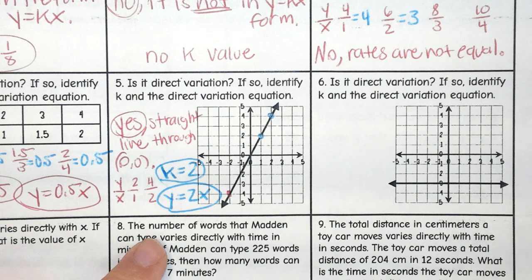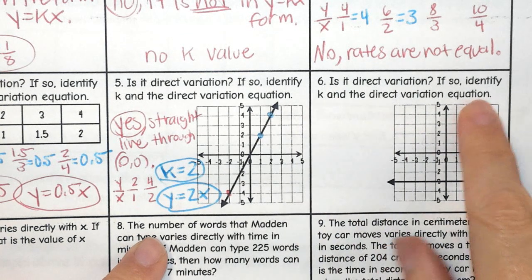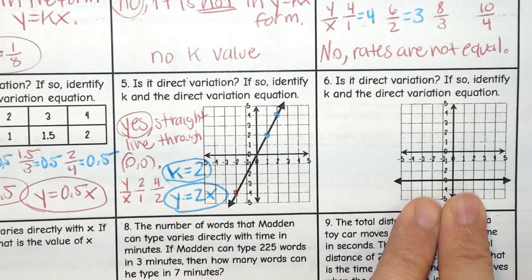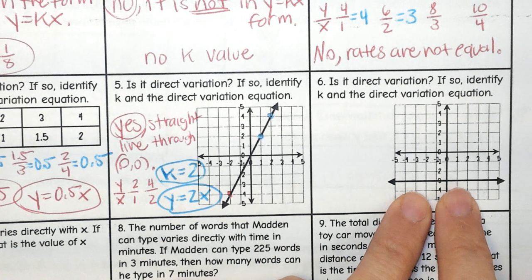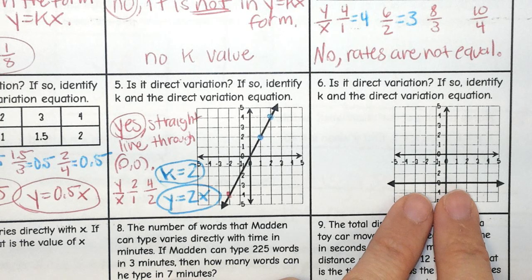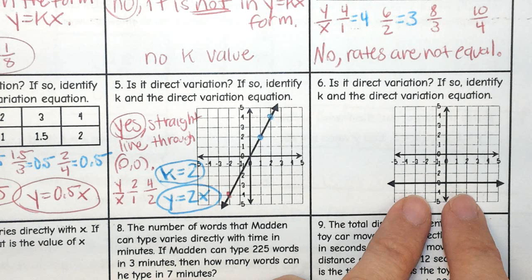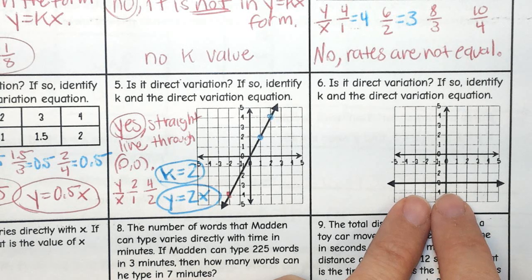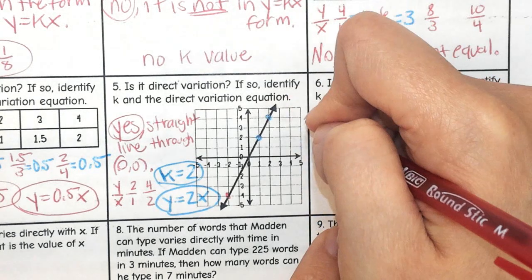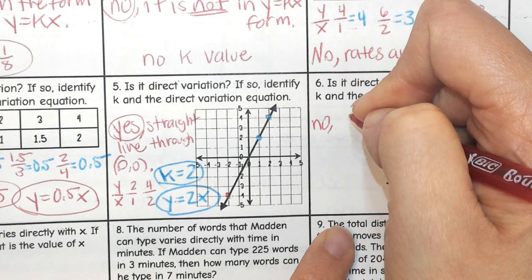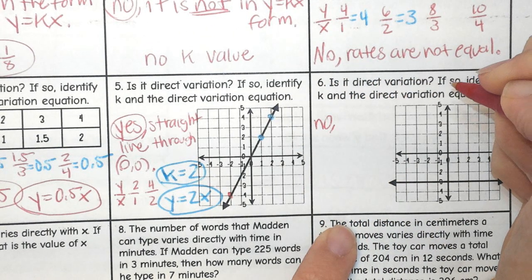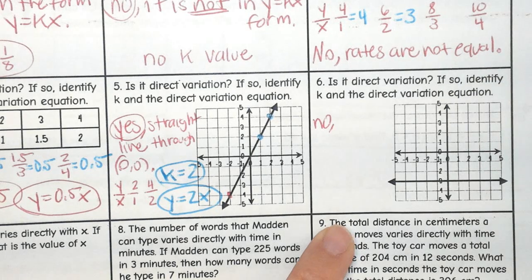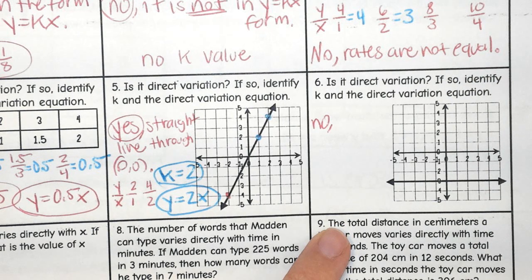The next one says, is it a direct variation? So when I look at this one, look at the line that we have, and basically you're asking yourself right now, is this proportional? So is this graph proportional? Yes or no? Why, Christian? He's saying no.